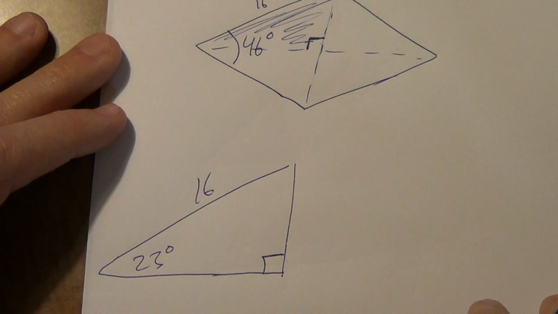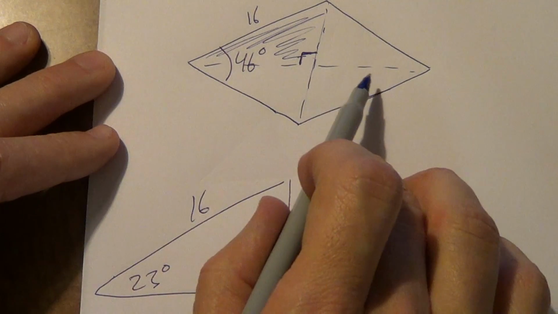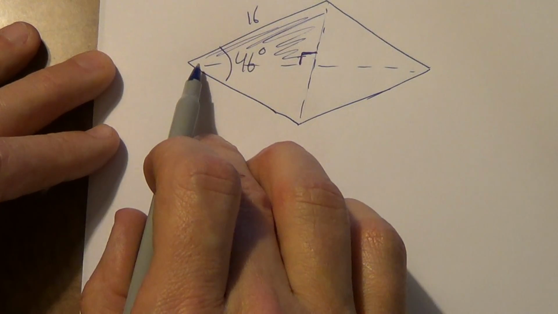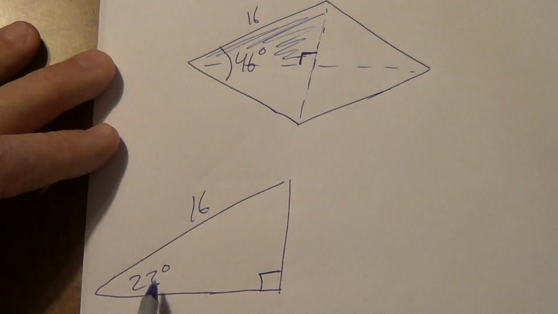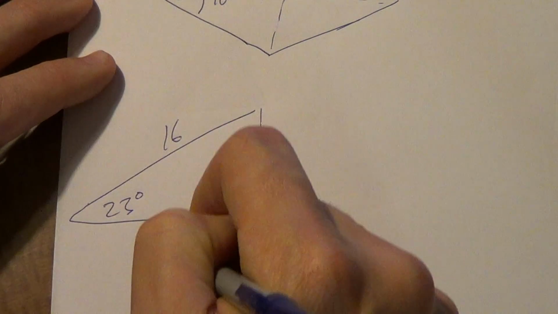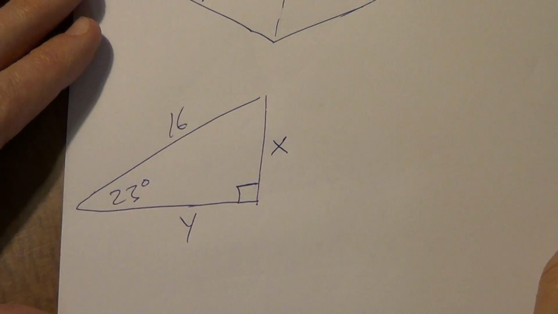Oh, Mr. Oates, hold on. Where did that 23 degrees come from? Diagonals of a rhombus, what do they do to the angles? They bisect it, they cut it in half. 46 cut in half is 23. Okay, I'm going to call this x and I'm going to call this y. And we're going to solve for them.